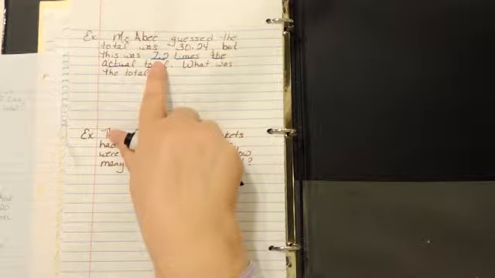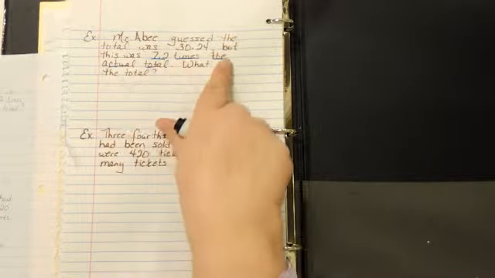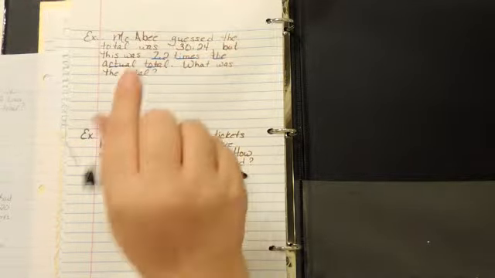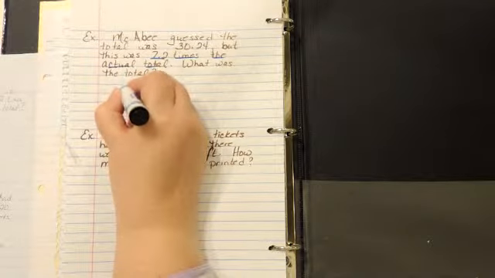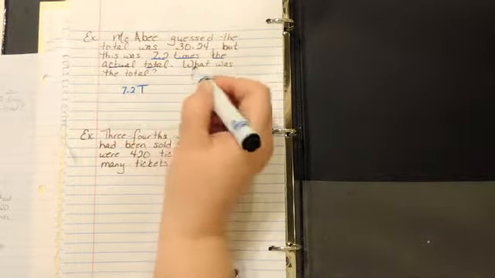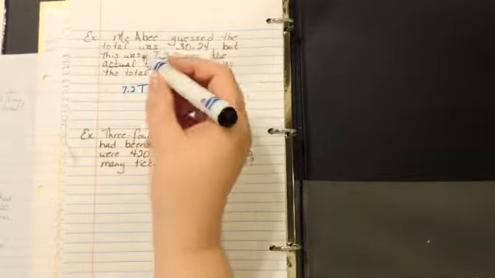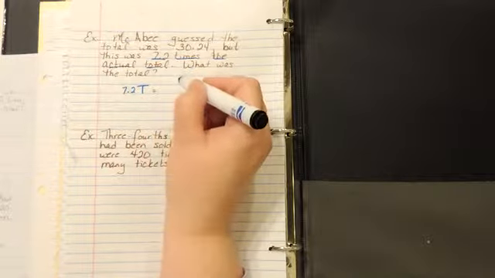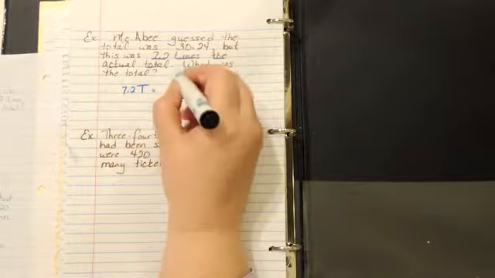Okay, so here's a clue. 7.2 times the actual total is going to equal 30.24. So we're going to say 7.2 times the total. We have no idea what the total is, but it doesn't matter. The total of what? Maybe they're guessing the number of jelly beans in a jar or something like that.